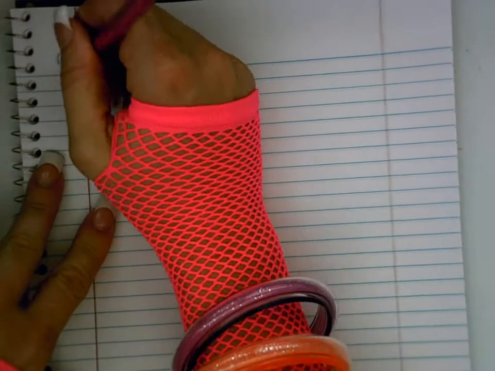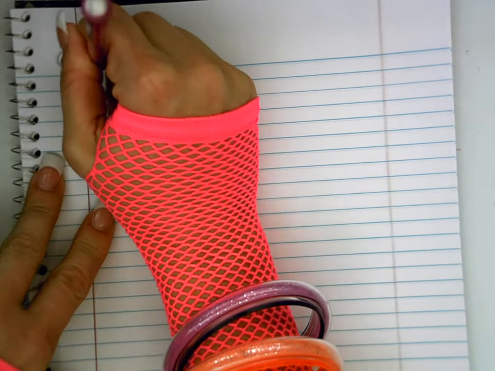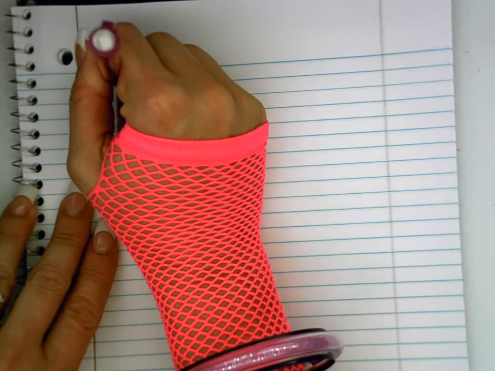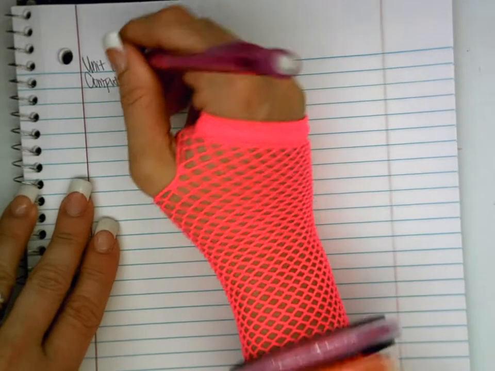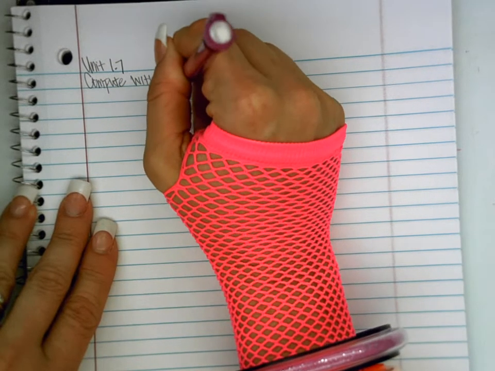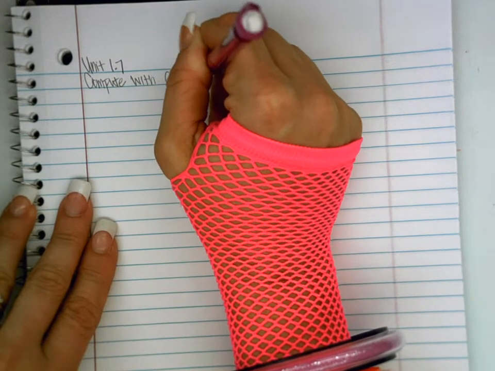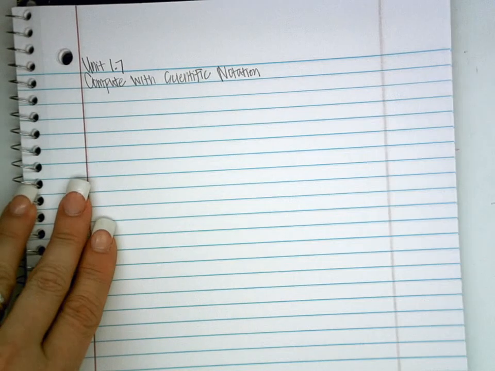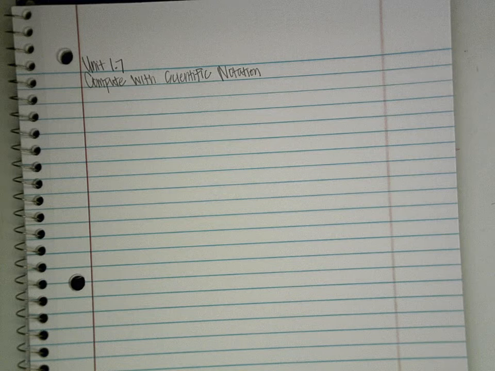All right, so we are on unit 1.7. Okay, unit 1.7, and we are going to compute with scientific notation. Compute with scientific notation.